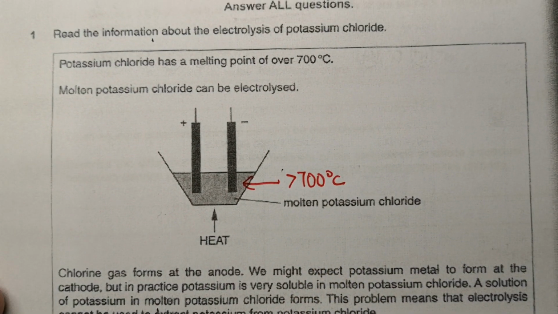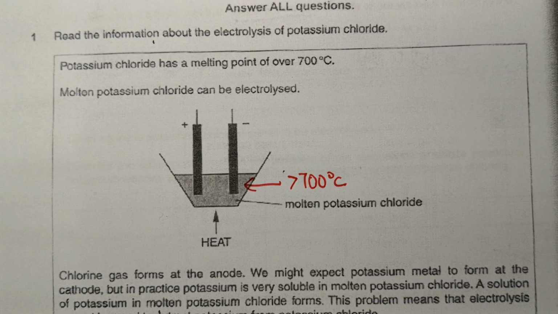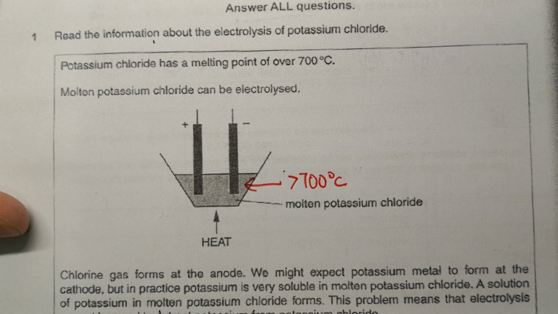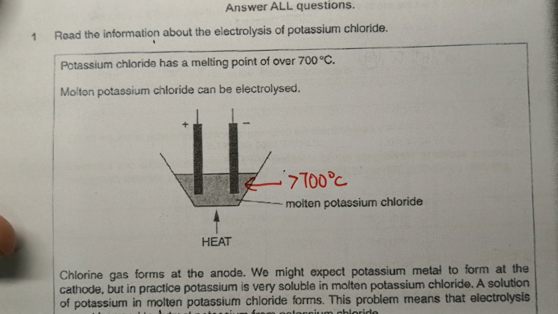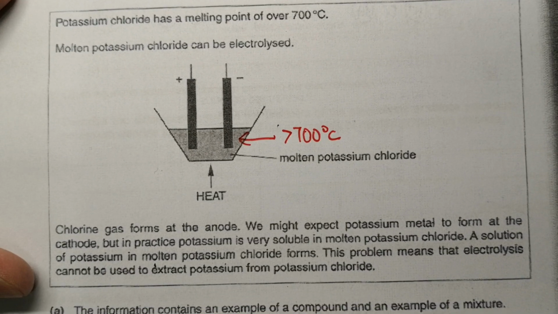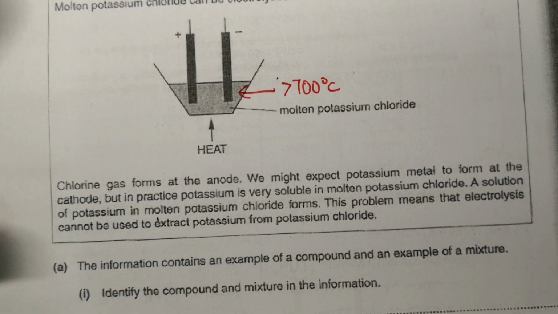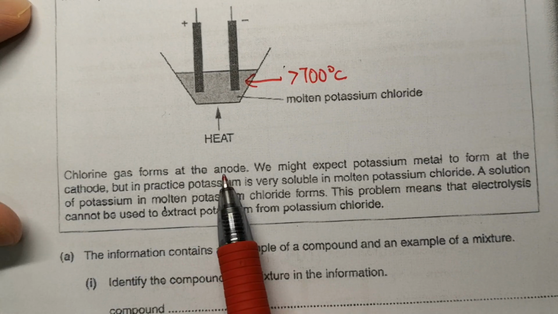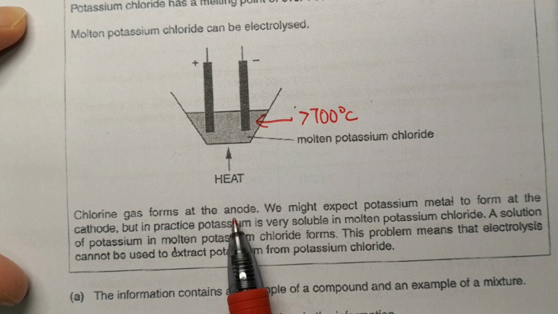Okay, so remember, as you watch this video, make sure you annotate your questions. Always annotate your questions as you are doing it. Molten potassium chloride, heat. Chlorine gas forms at the anode. So this one is molten.